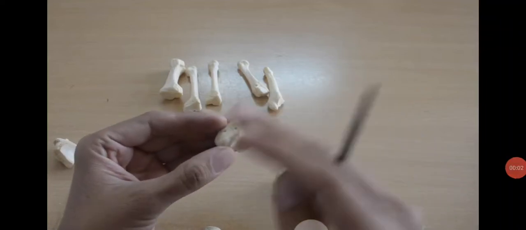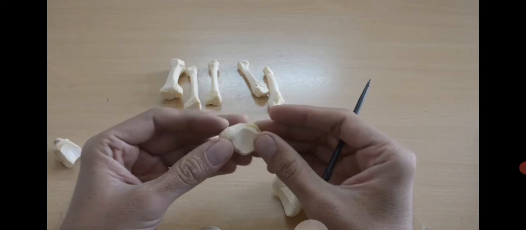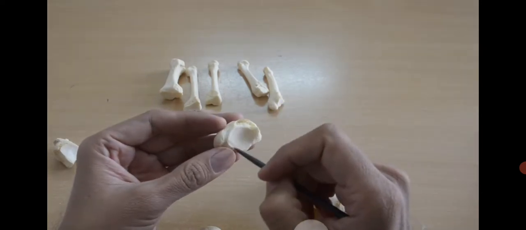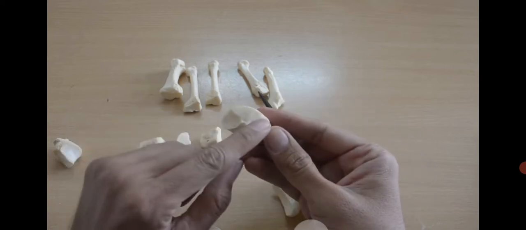Dorsal, plantar, lateral and medial. Now how to identify the side of a given navicular bone? The proximal surface has a concave articular facet, whereas the distal surface has 3 triangular articular facets.